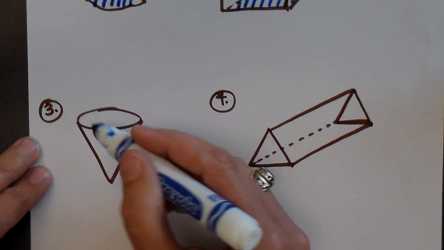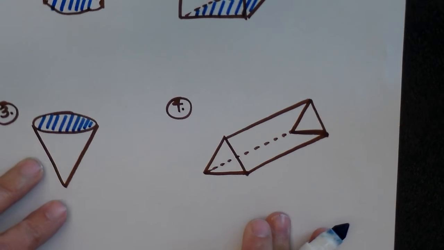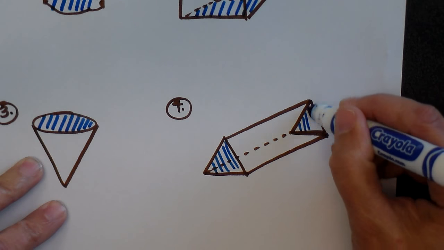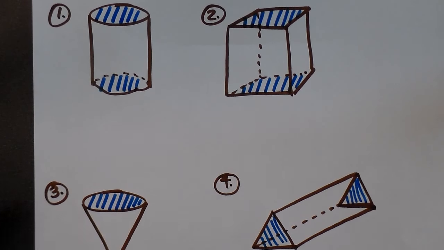And then we've got the cone, and this is your base in the cone. And then here I have a triangular prism, and here are my bases in the triangular prism. So as you can see, we've got all of our bases covered here.